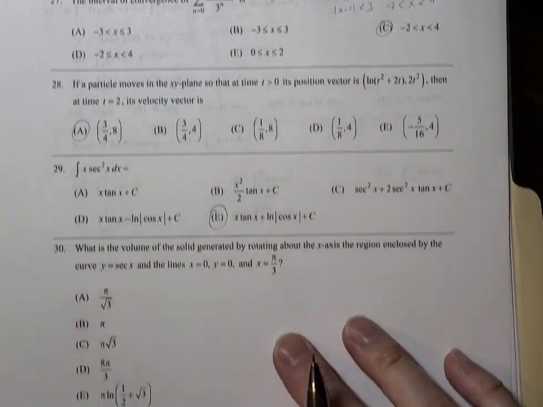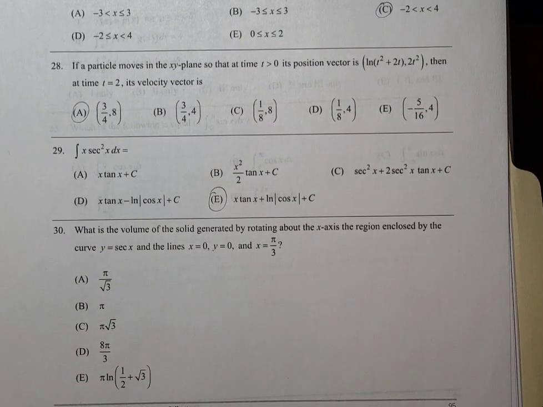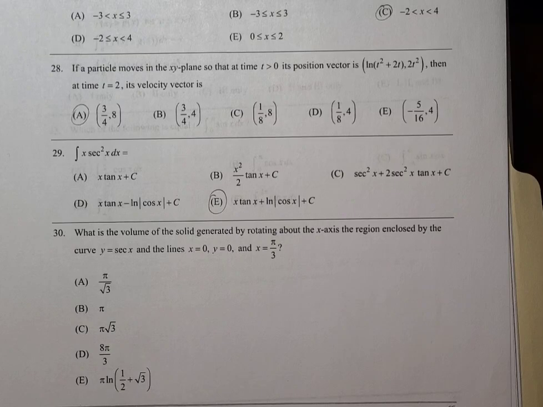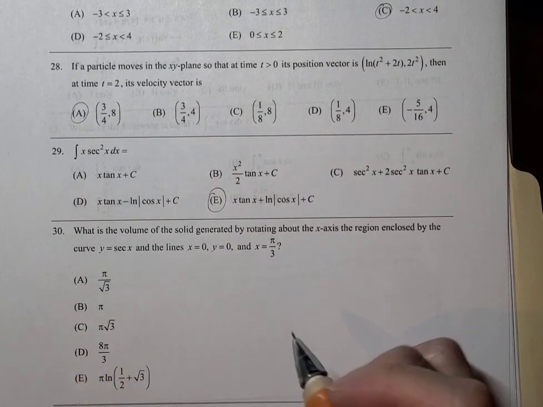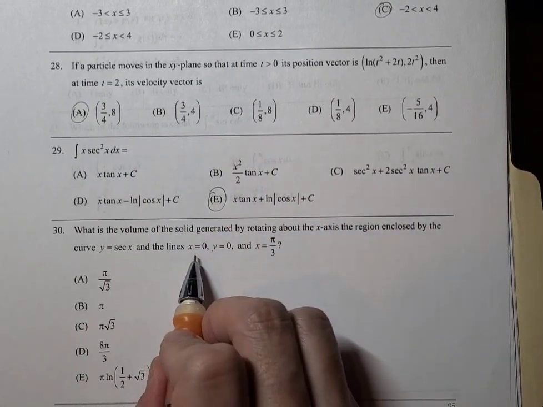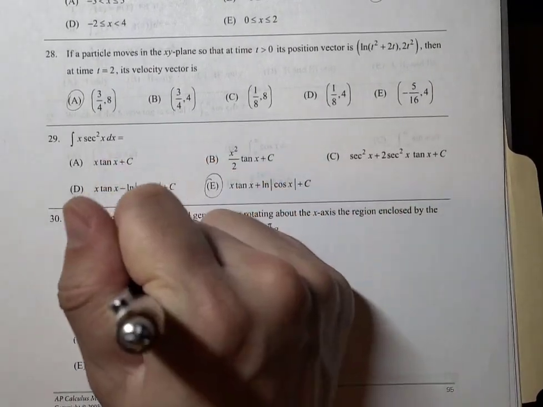29 is E. What is the volume of the solid generated by rotating about the x-axis the region enclosed by the curve y is secant x, and the lines x is 0, y is 0, x is pi over 3? Okay? So if we sketch this region, how does it look? How does secant x look in the first quadrant? Because we're bounded by x is 0 and y is 0.